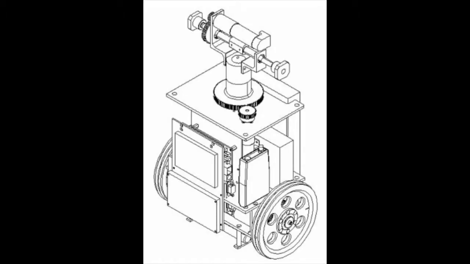For our final project, we were asked to analyze a dynamic system and then try to improve it a bit. With that being said, let's get into it. Today we'll be looking at a two-wheeled robot.